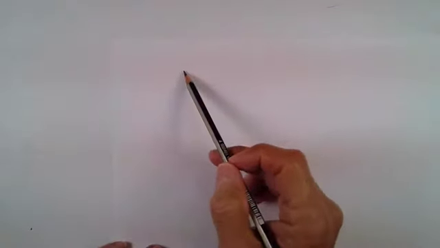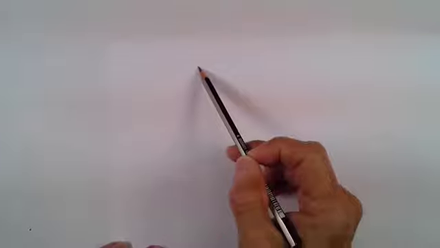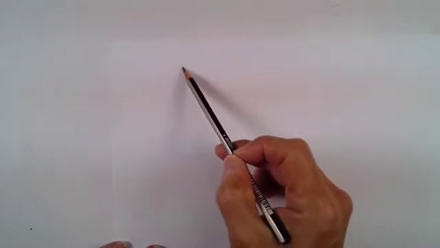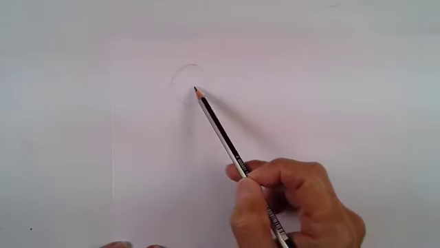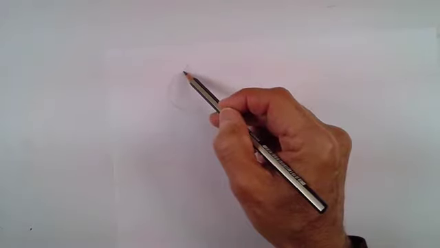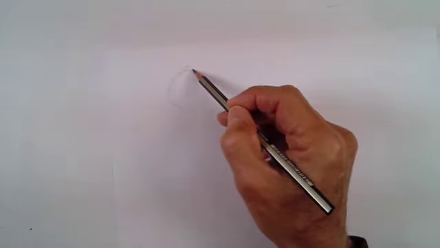Okay, so the third thing that we're going to learn to do as part of the portrait is to draw the teeth. Earlier I talked about how the teeth actually sit on the skull, where we're looking at an aerial view of the head, and maybe this is the nose here.